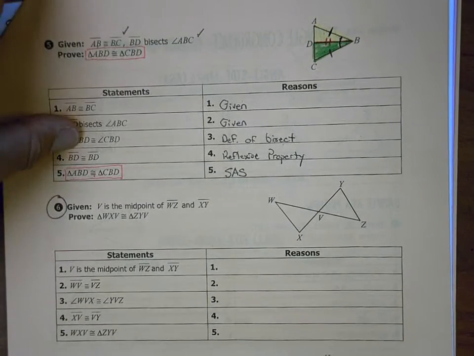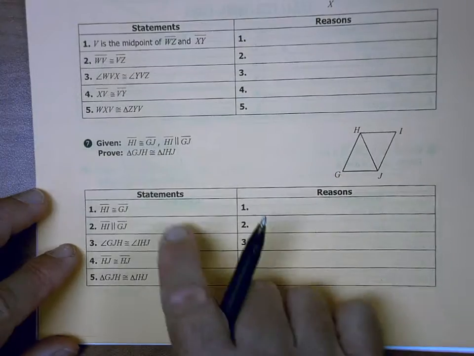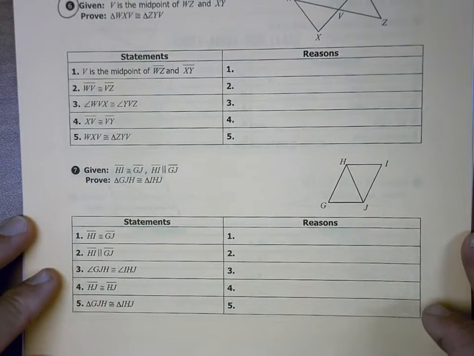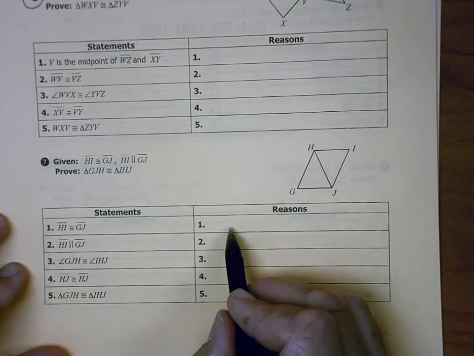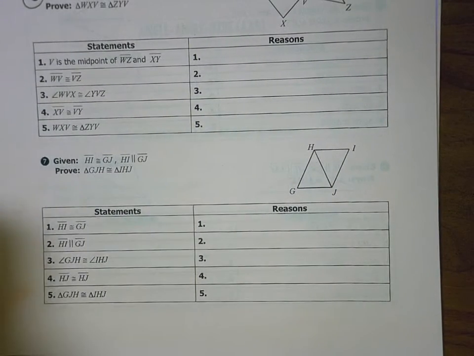Okay, let's move on to number 7. Let's write the proof out for number 7. Number 7 was not assigned to you on Wednesday or Thursday, so you have not done this yet, so we're going to do it together.